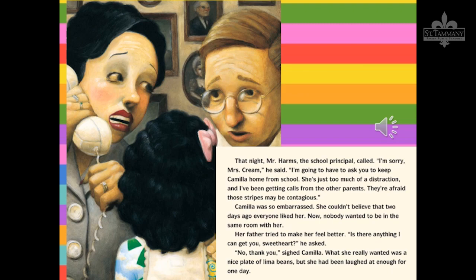Her father tried to make her feel better. "Is there anything I can get you, sweetheart?" he asked. "No, thank you," sighed Camilla. What she really wanted was a nice plate of lima beans, but she had been laughed at enough for one day.